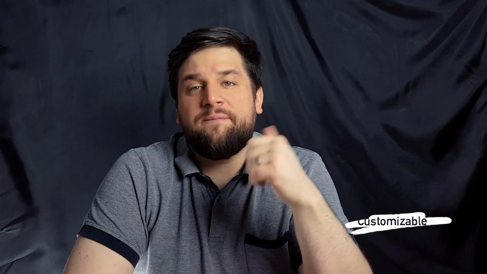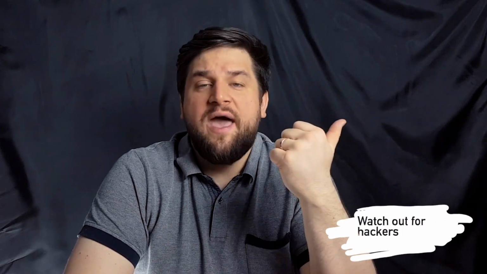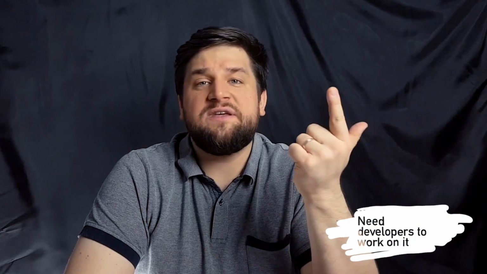To sum up this section, open source platforms are customizable, they can be cheap, and you don't have to pay for the platform. You do need to pay for hosting. Vulnerabilities are quickly known to the hacking community, and you do need a freelancer or an agency to work with you on setting it up and modifying the store.